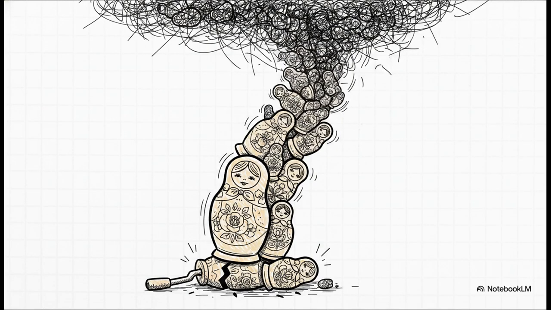But what happens if you forget to build in that emergency brake? Well, look at the consequences. If you miss that base case, way too many calls are made. Your computer's memory gets rapidly consumed, and eventually the whole program crashes entirely with what we call a stack overflow error. Stack overflow. It literally sounds dramatic because it is a catastrophic memory failure. You've essentially told the computer to keep opening nesting dolls that just don't exist, leading to a complete collapse.